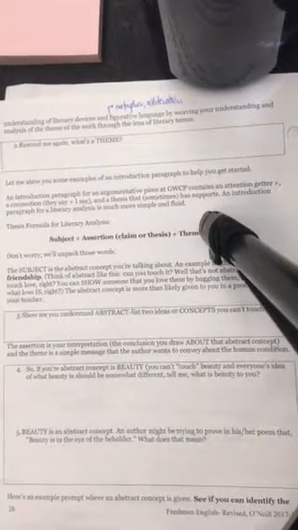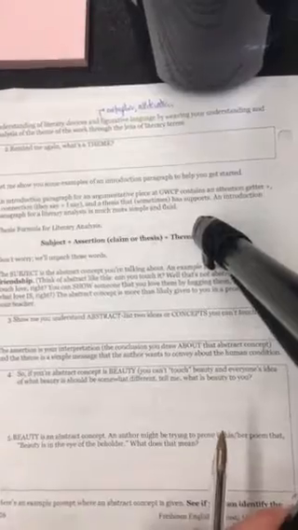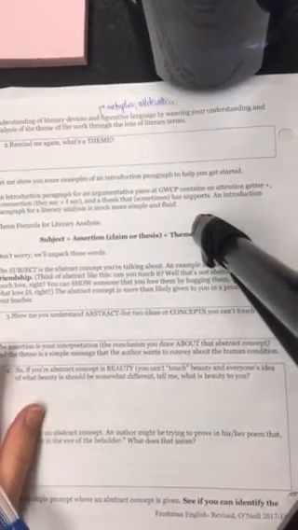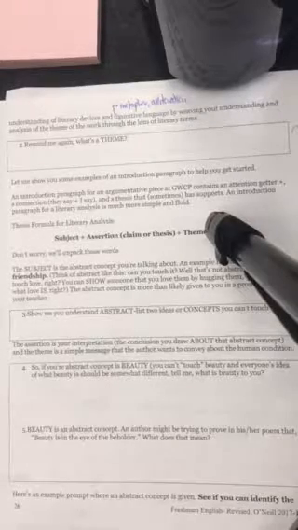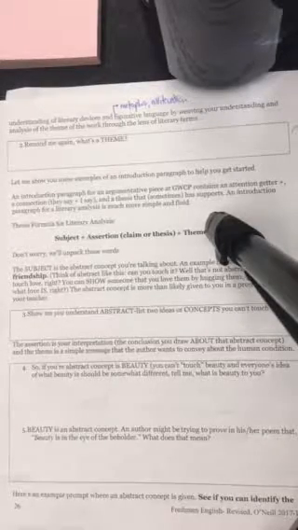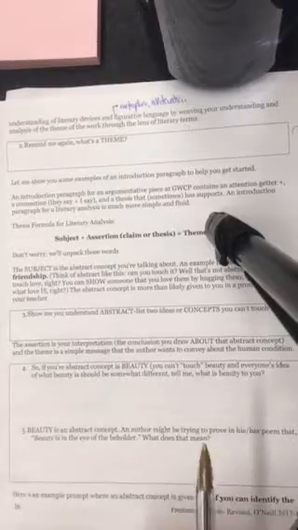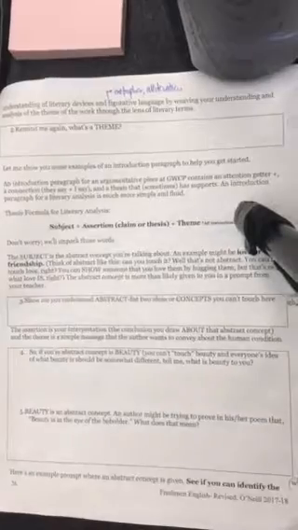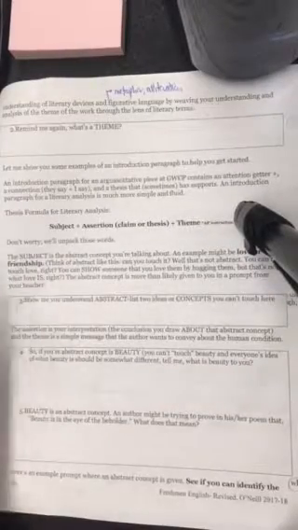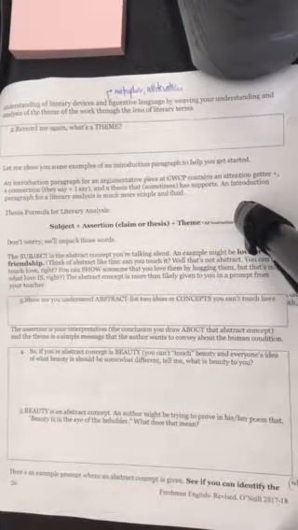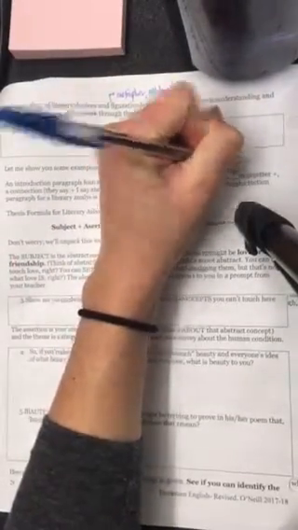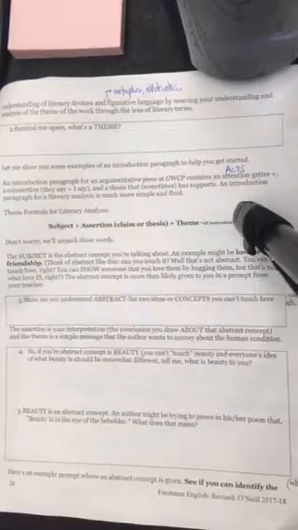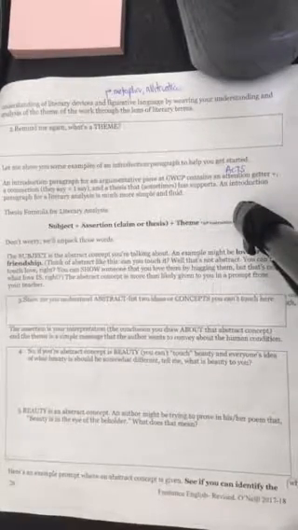I'm going to move on. It says, let me show you some examples of an introduction paragraph to help you get started. So these are the types of introduction paragraphs you're going to be writing. So you really want to focus in on what this lesson is about to tell you. An introduction paragraph for an argumentative piece at GWCP contains an attention getter, a connection, and a thesis that sometimes has supports. So we call that an ACTS paragraph.